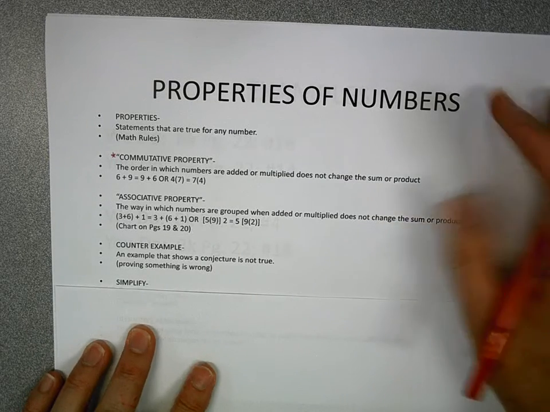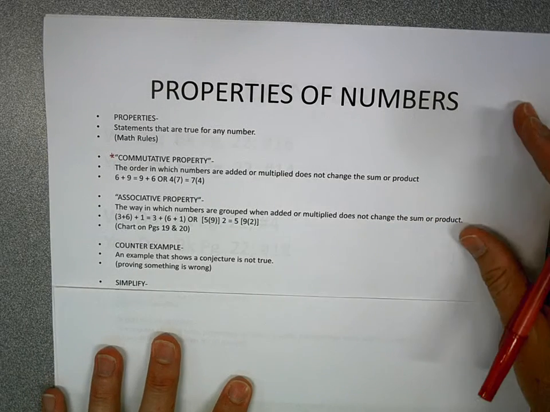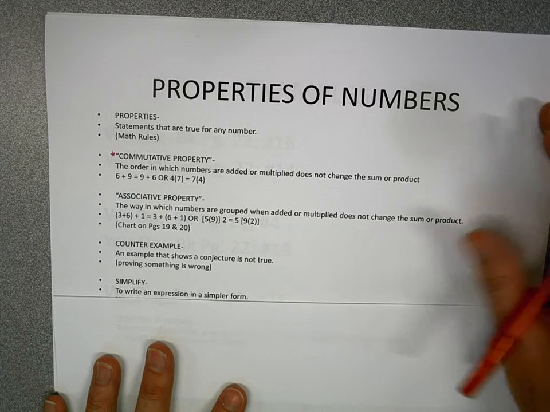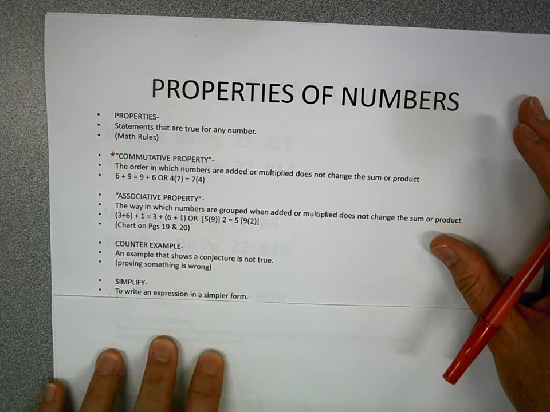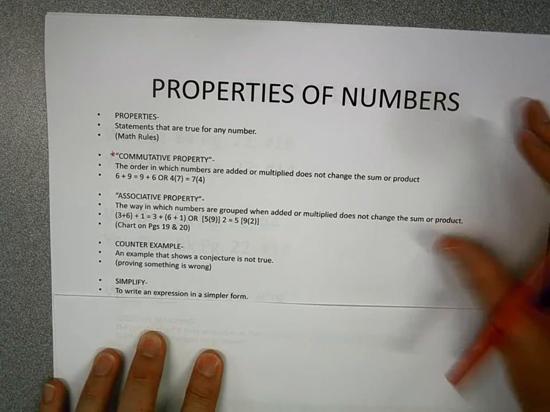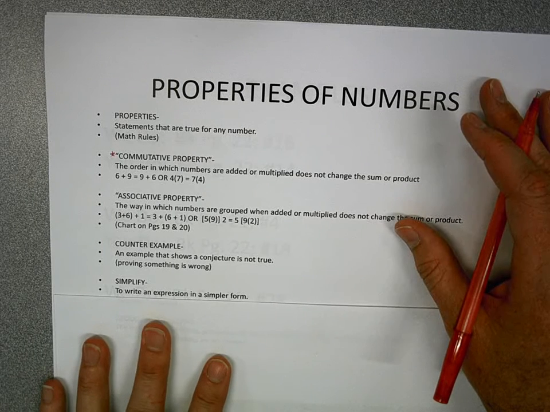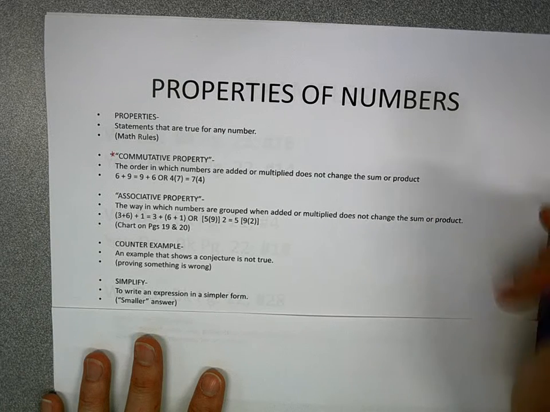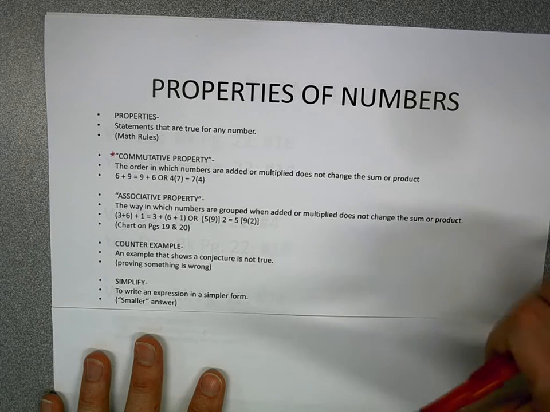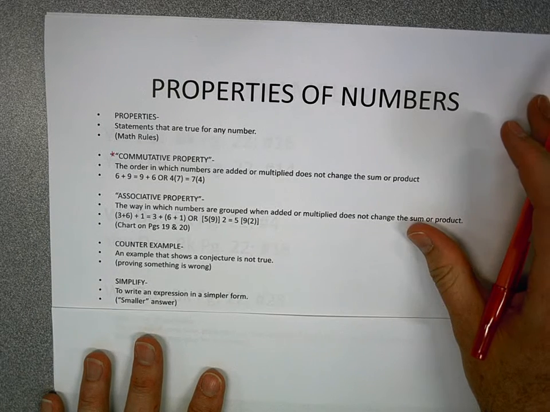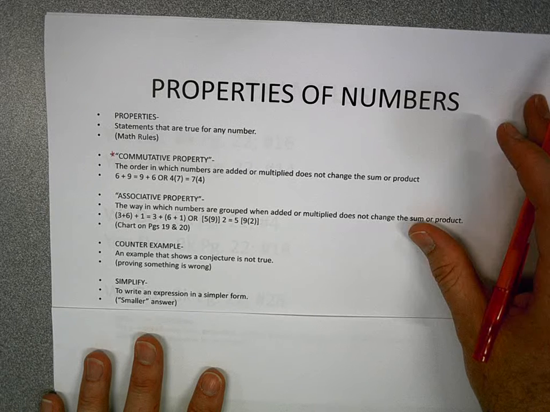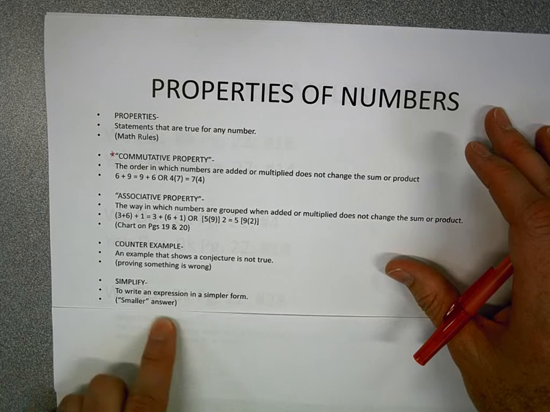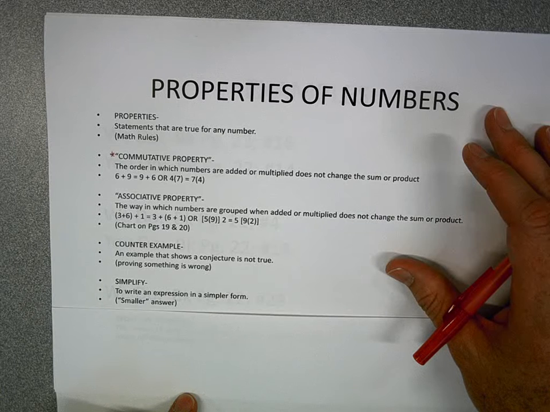Simplify, everyone. Simplify. We kind of talked about this earlier, right? To write an expression in simpler form. Smaller answer. That's pretty much what it means. Simplify it. I put quotes around it because sometimes simplified answers are not always smaller, but you can kind of think of it that way. Smaller answer.